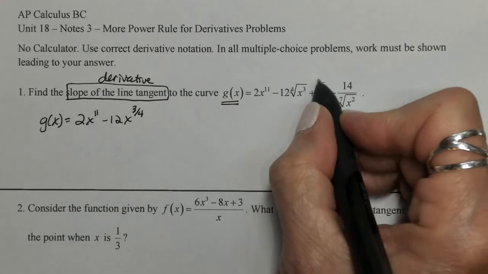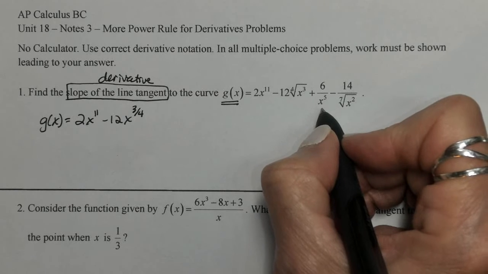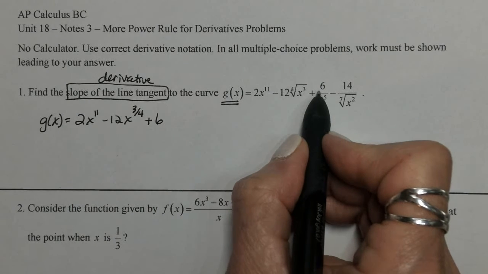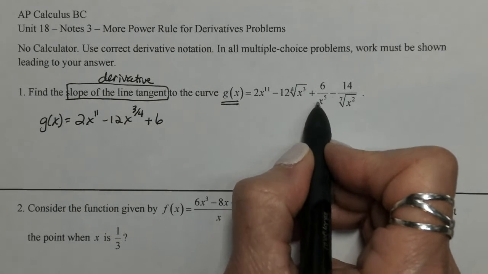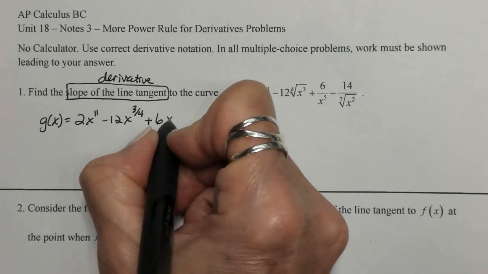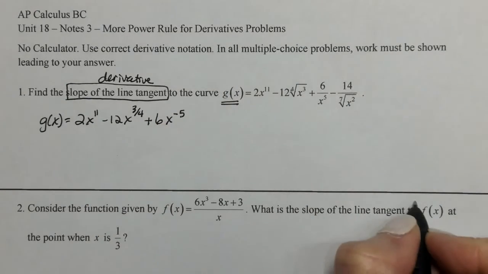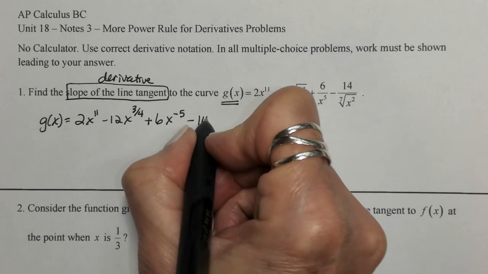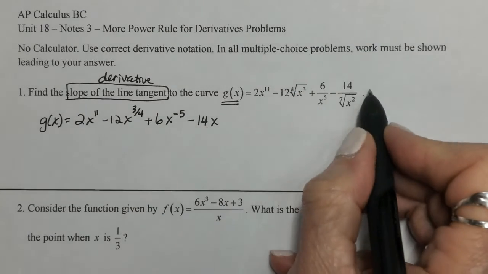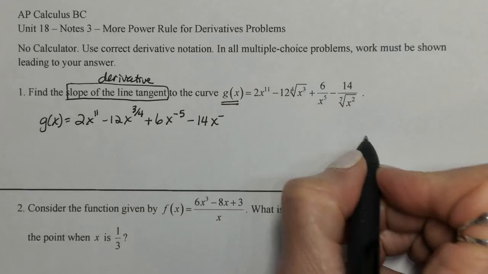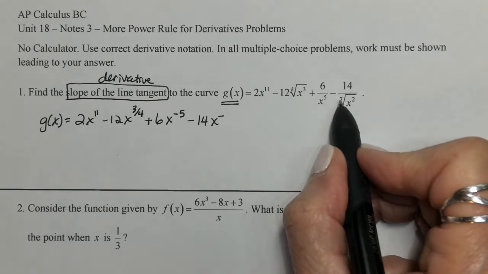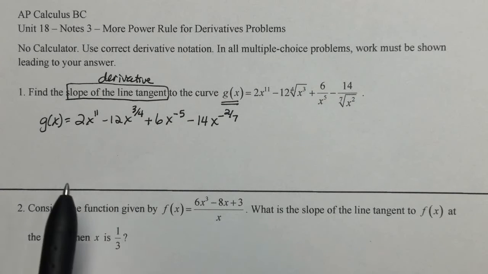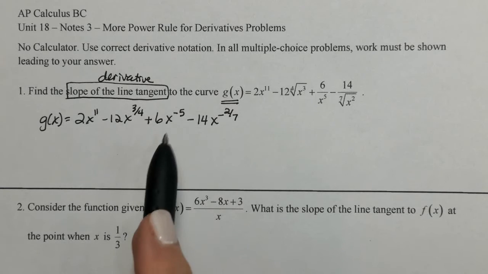To change 6 over x to the 5th to a number times x to a power, I keep the 6 on top. It's not moving, it stays on top. All I'm doing is I'm moving the x to the top. So it'll be x to the negative 5th power. And then we have this term. We'll have the negative 14 x to the, we're moving the x to the top, so it will have a negative exponent, and the exponent is 2 over 7. So now g is in the form where we can apply the power rule for derivatives.